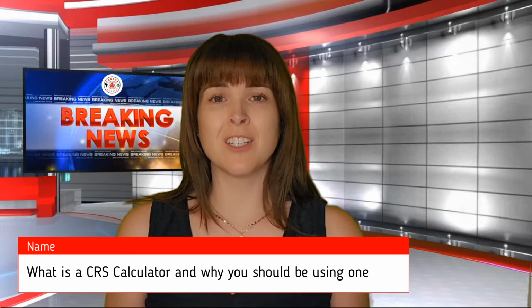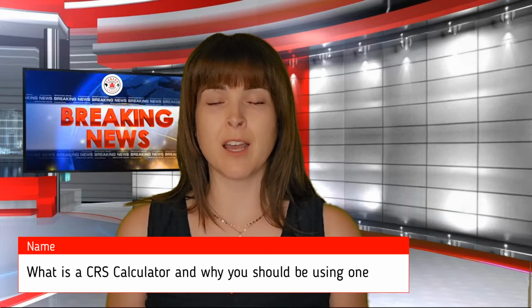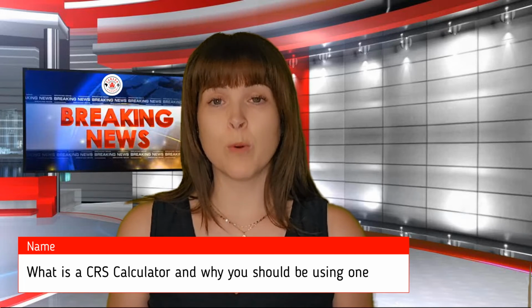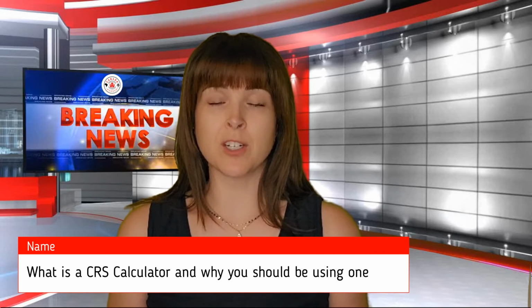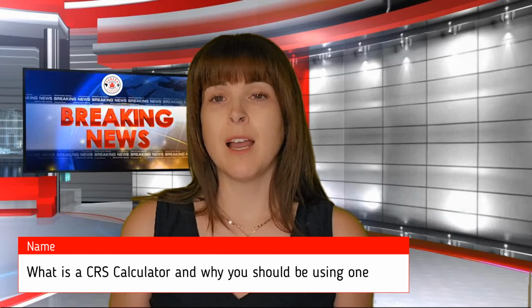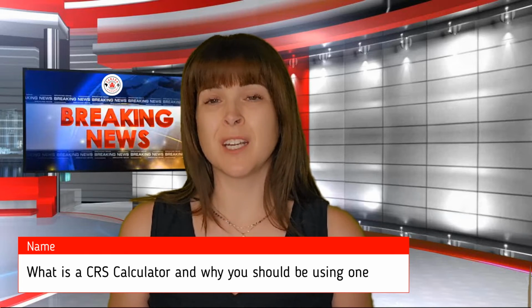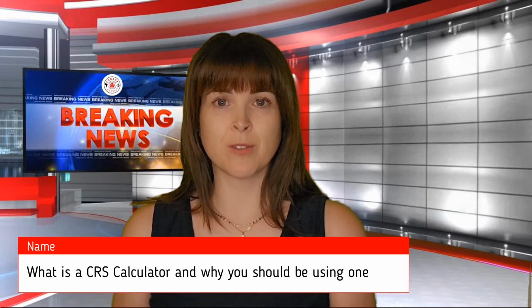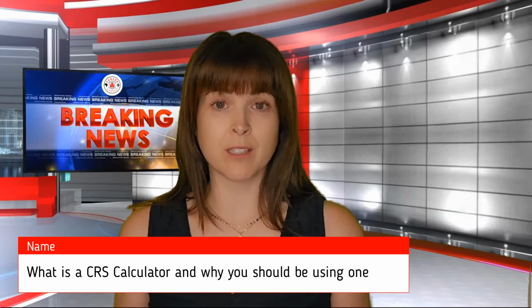Some of the organizations do let you put in your qualifications, so what country you received it from, what school, and they'll give you an estimation of what it's going to be worth, and you can use that for the calculator. But again, your CRS score won't be solidified until you actually have your language test results and your educational credential assessment, and you know what you've received on both.